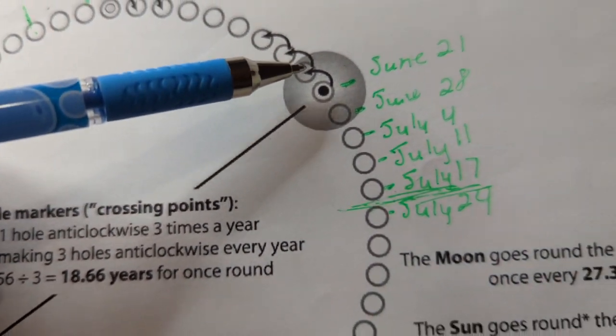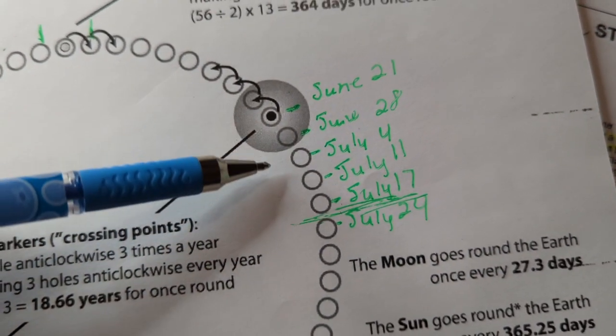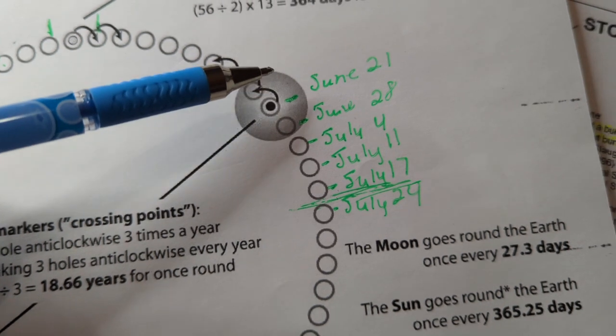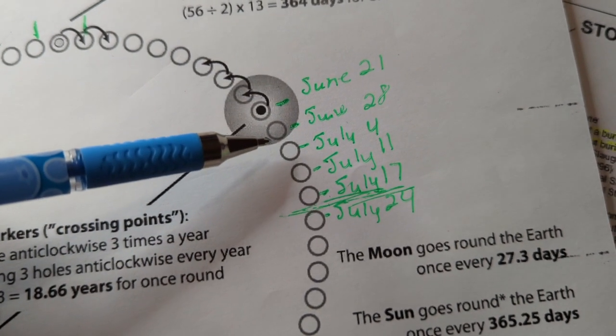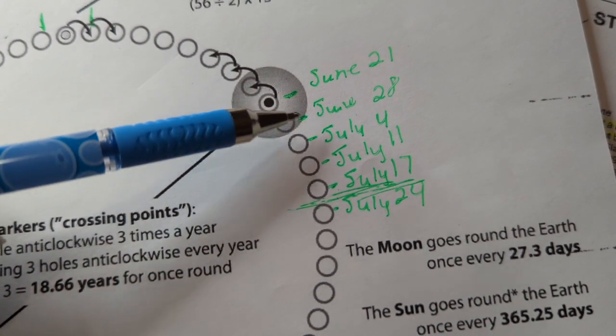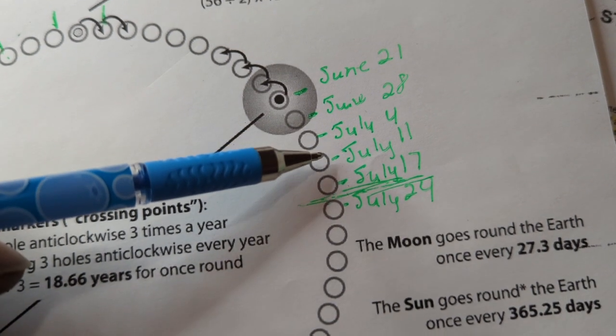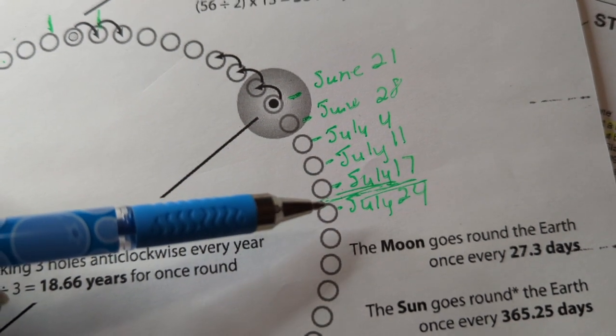So this is how that one went, right? We got 7, then 6, 7, then 6, and then 7.